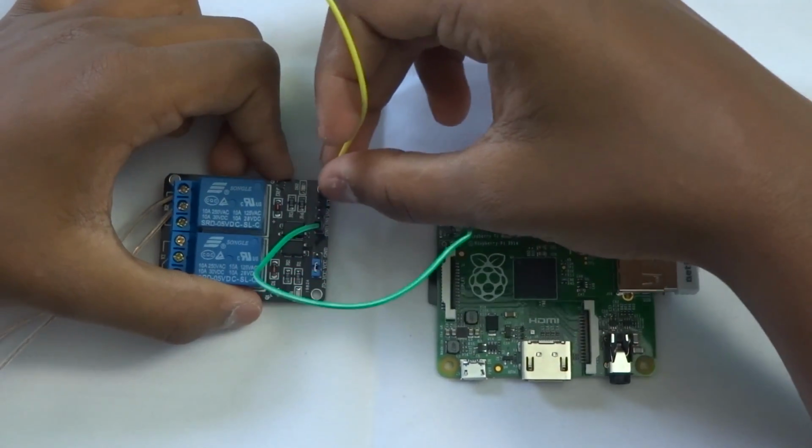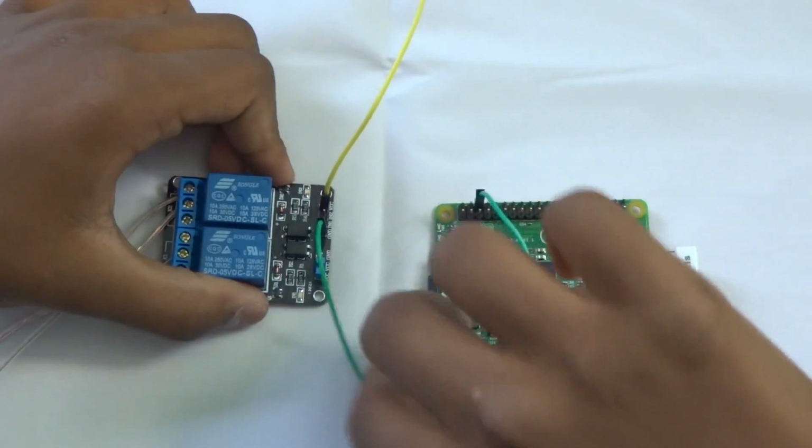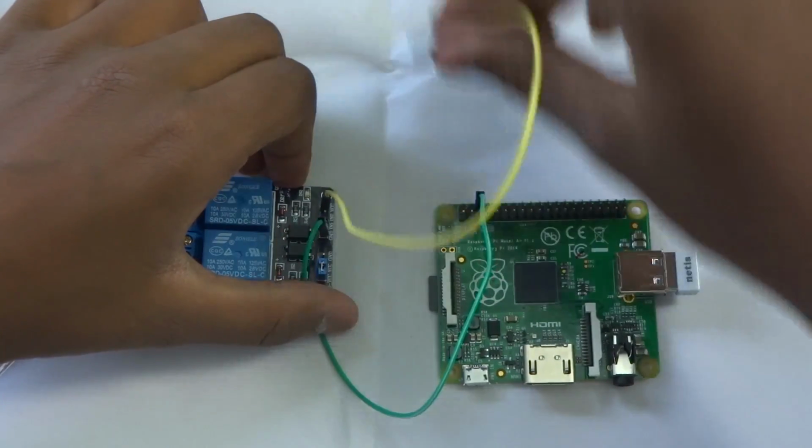Next, you're going to connect the VCC. There you go, I'm using yellow. And you want to connect that to pin 2 of your Raspberry Pi, the 5 volts.